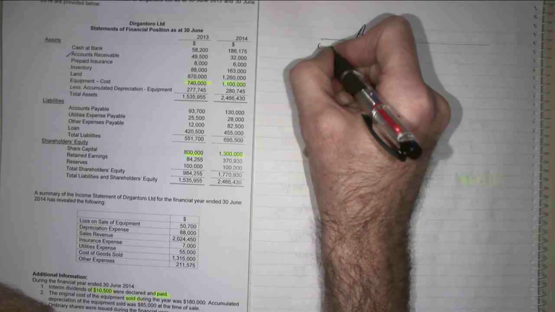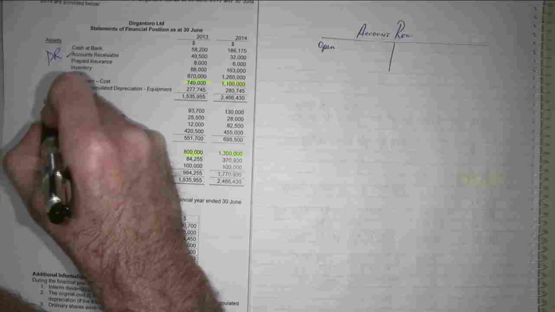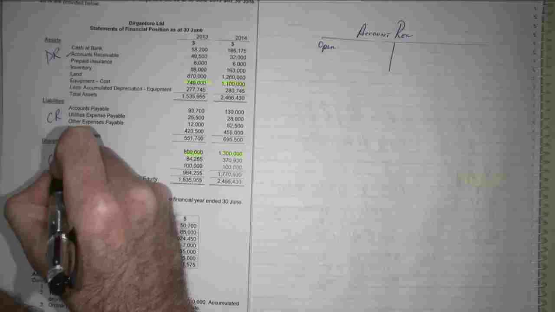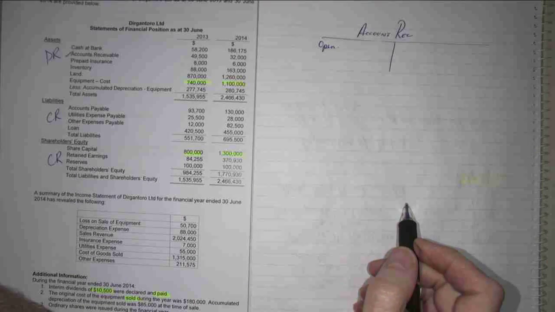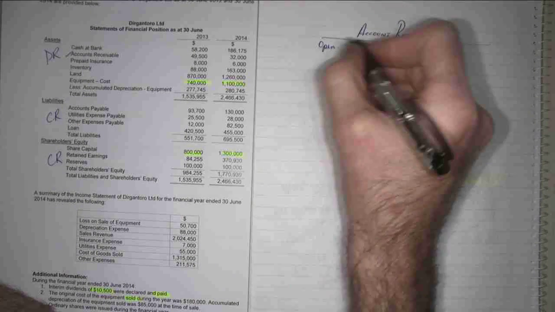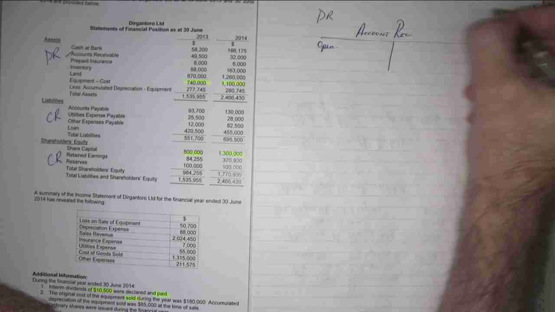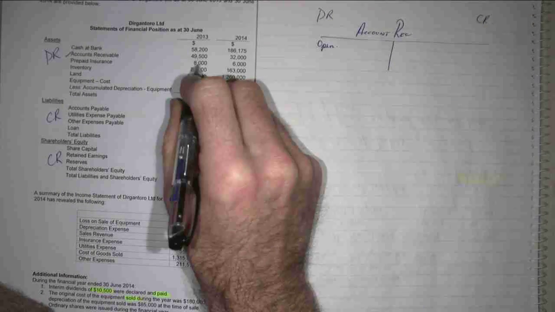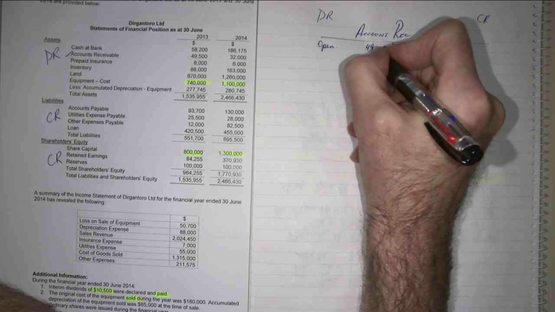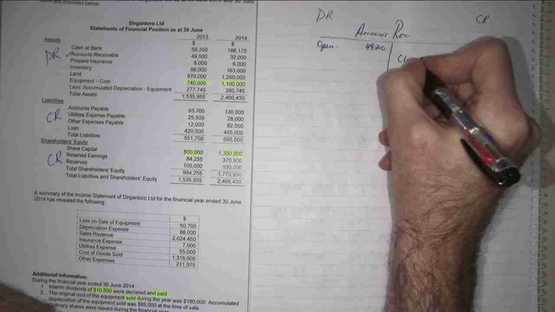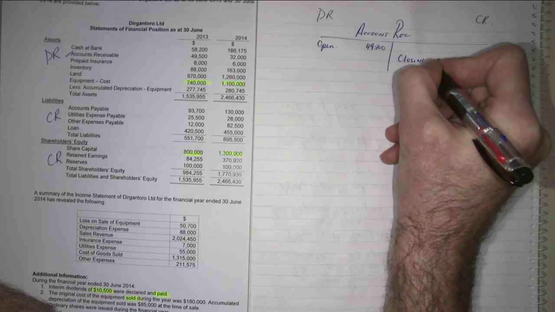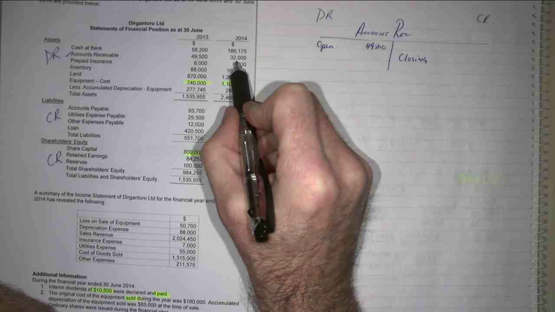I know my accounts receivable is a debit balance because all my assets are debits, my liabilities are credits, and my shareholders' equity is credits. So my opening balance will be on my debit side, $49,500. And I'm going to put in my closing balance because I already know that, it's $32,000.